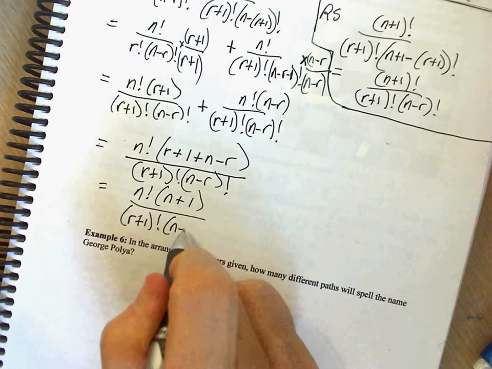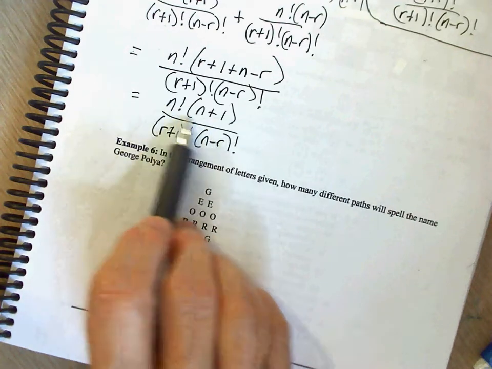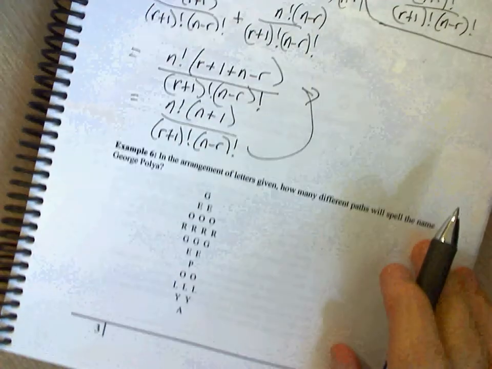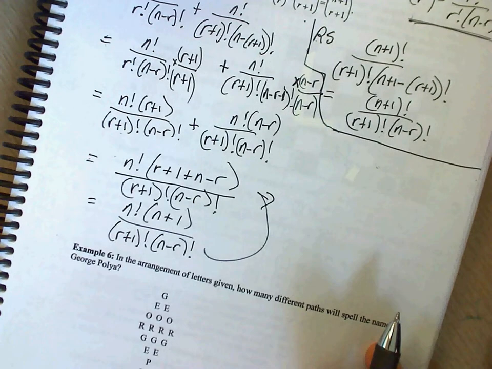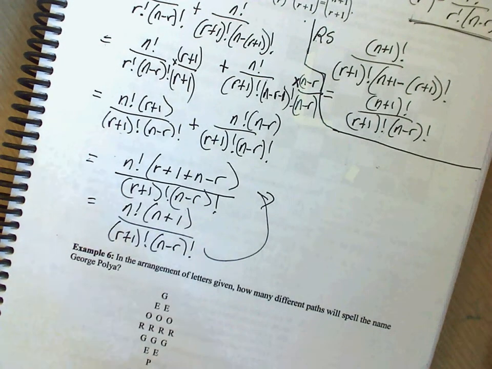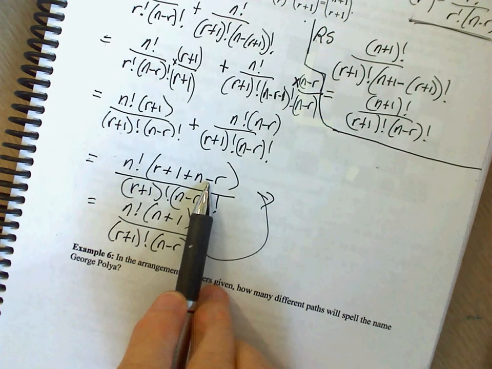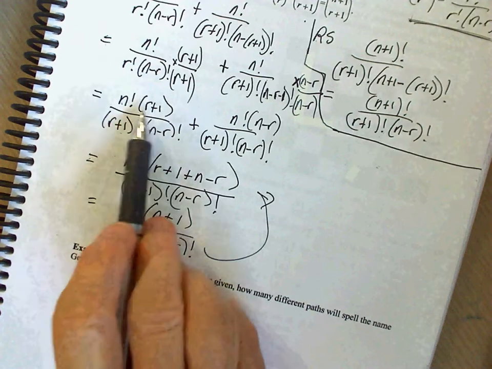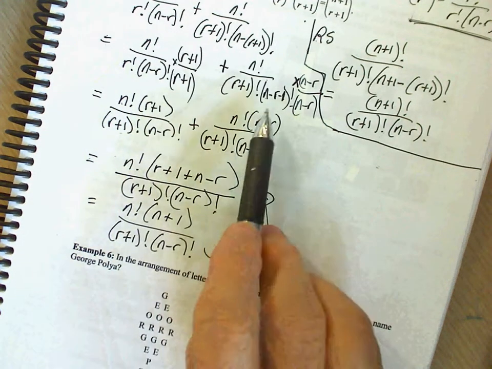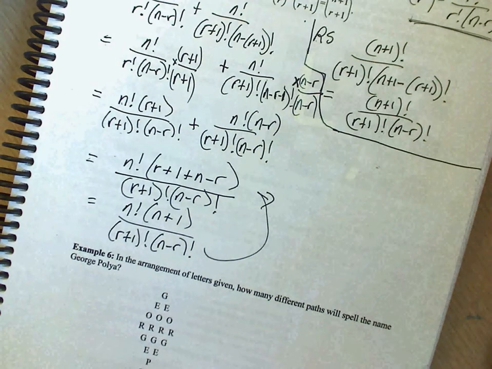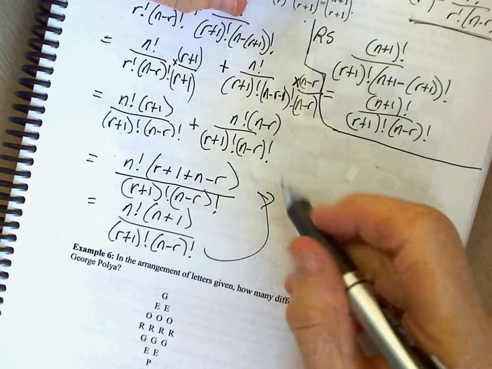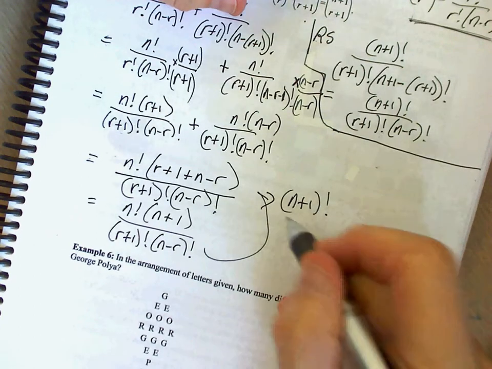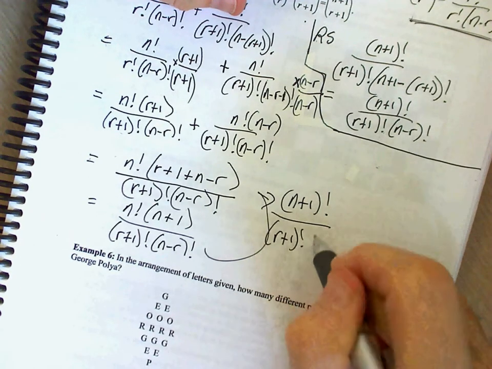We can further simplify because the n factorial is factored out in the numerator. So I got this times that is that, that times that is that, that times that is that. We got it. It's all covered. So this is n plus 1 factorial all over r plus 1 factorial n minus r factorial. So left side equals right side.